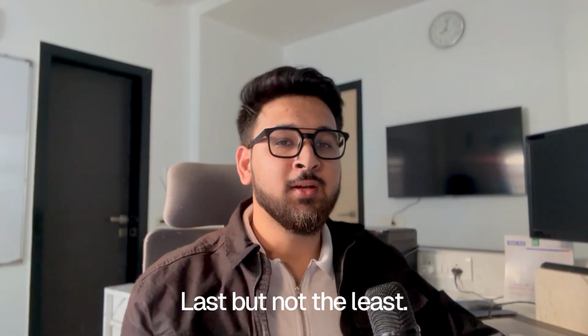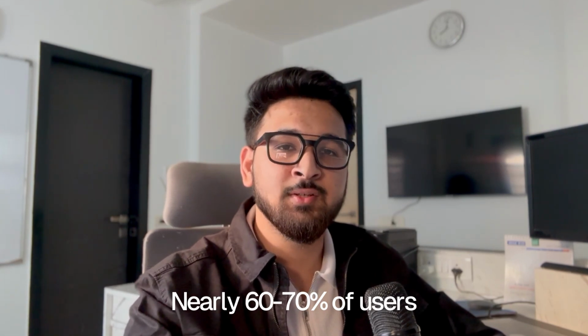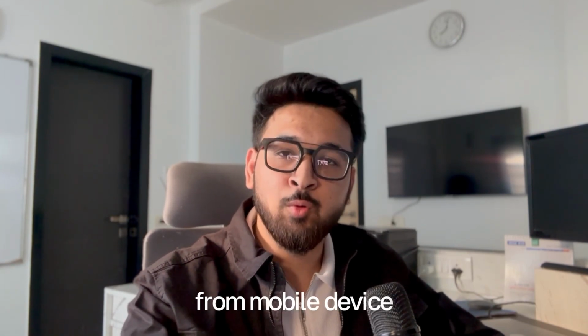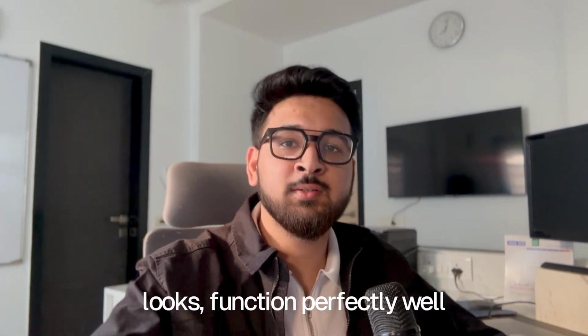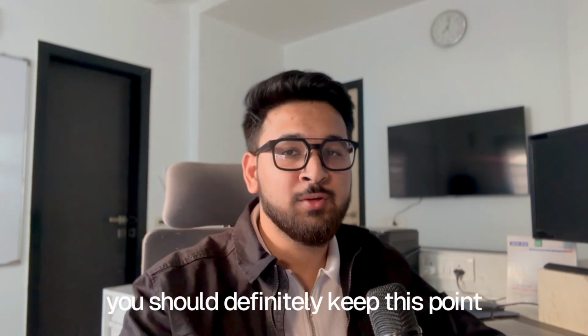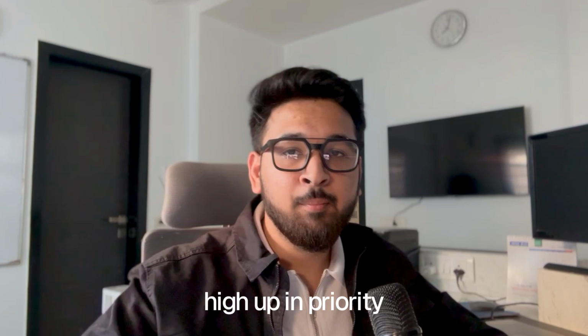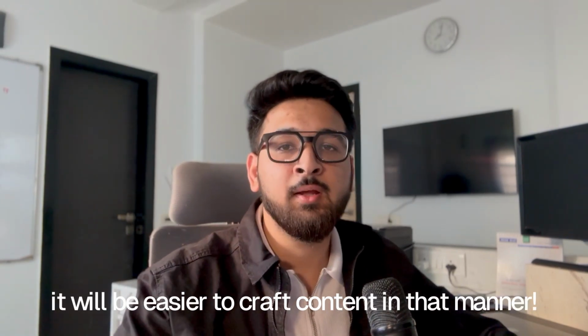Now last but not the least, and I believe this is one of the most important tips that each and every designer should definitely know. And this is the mobile first approach. Nearly 60 to 70% of users first visit your website through a mobile device, and this is because of obvious reasons. So make sure your website looks and functions perfectly well on mobile devices. You should definitely keep this point high up in order so that it would be easier for you to craft the content in that manner.